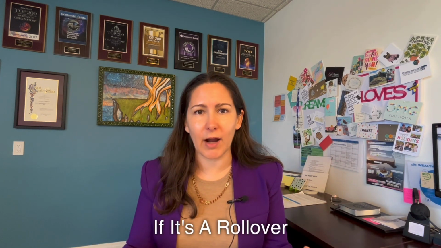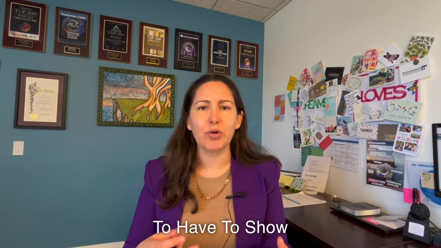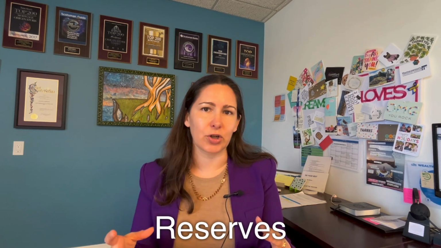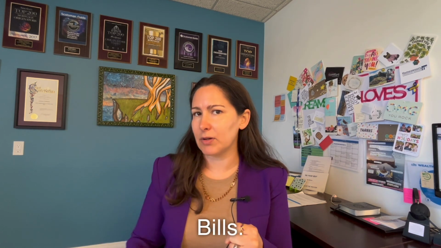If it's a rollover IRA, if it's an account that is maybe your name and someone else's name, we're going to have to show that you can access that money, because again, the idea behind reserves is that money on hand after closing, just in case something happens, I can pay my bills. It's anywhere from 2 months, 3 months, 6 months, 9, depending on the program.